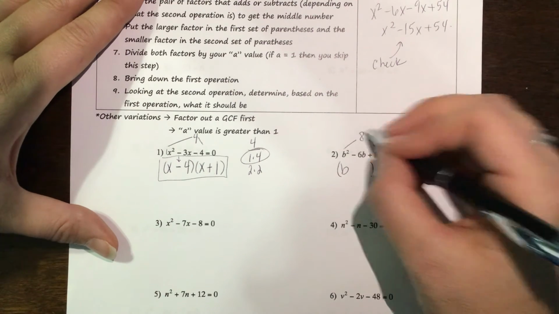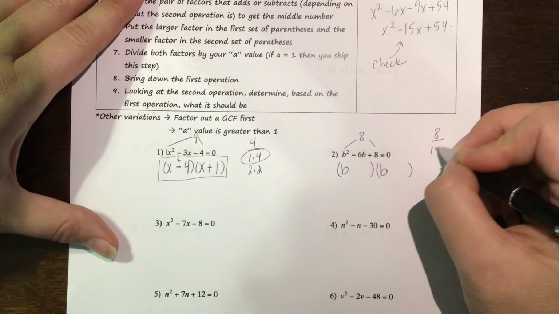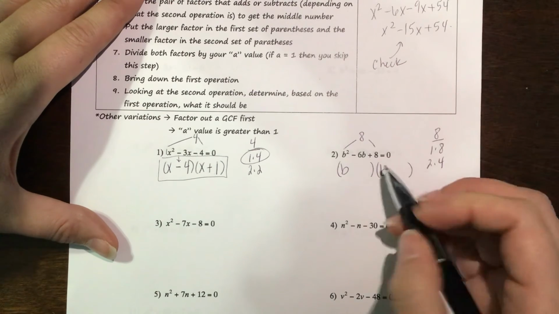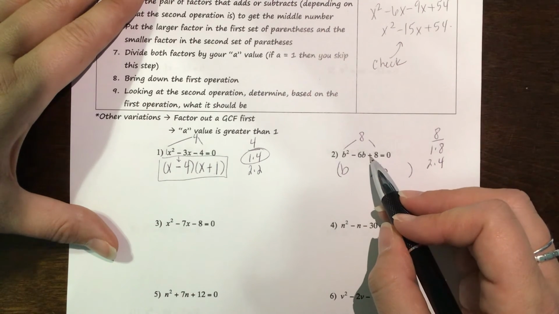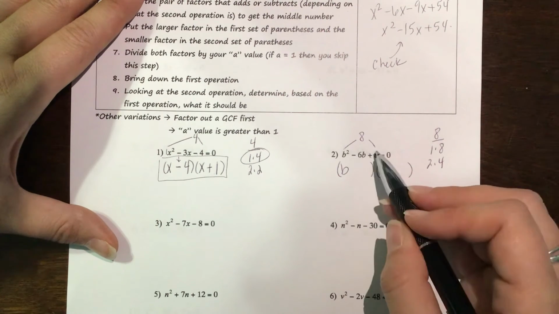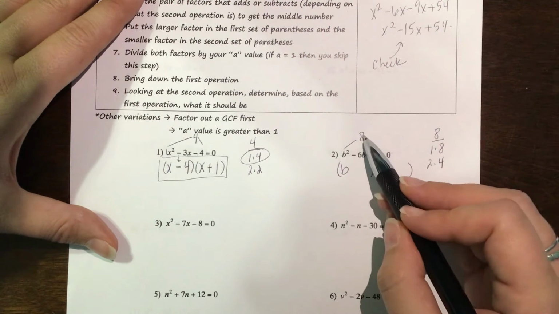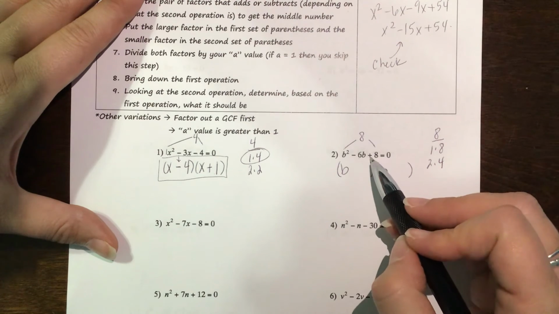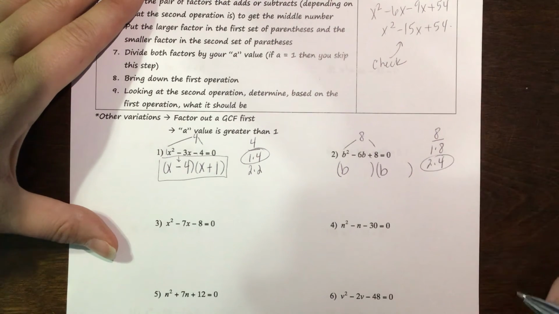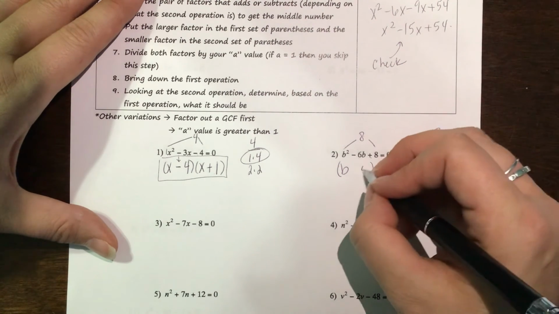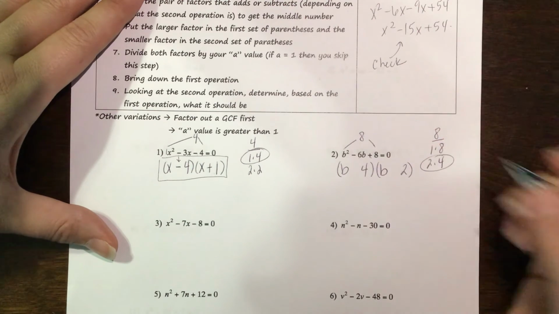So 1 times 8 gives me 8. So I'm looking for factors of 8 that are going to add, because this is a plus sign, to give me 6. A times C gives me 8. Factors of 8 that add to give me 6. And that's 2 and 4. Put the bigger number first.